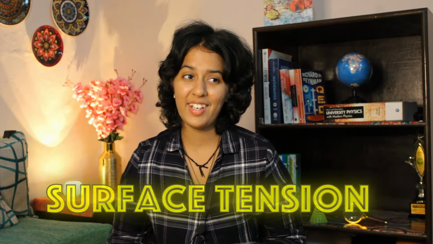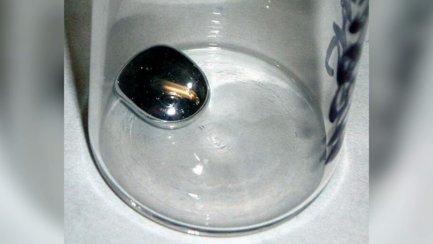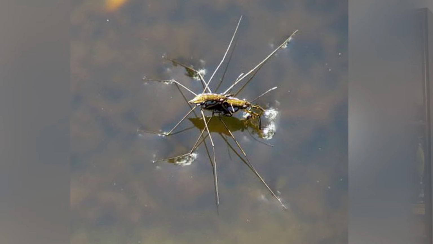And this phenomenon is known as surface tension. It is the same reason why water tends to stick to surfaces but mercury does not, or how bugs tend to float on the surface of water.